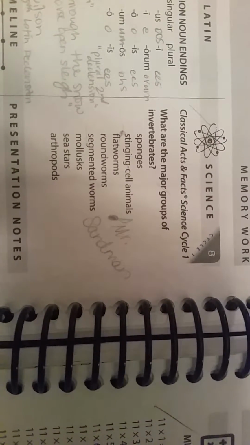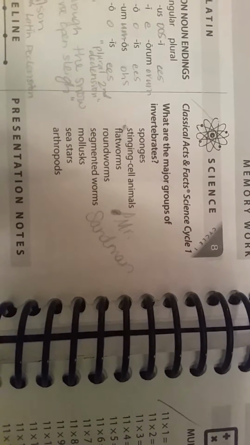Week 5. What are the major groups of invertebrates? Sponges, stinging cell animals, flatworms, roundworms, segmented worms, mollusks, sea stars, arthropods.